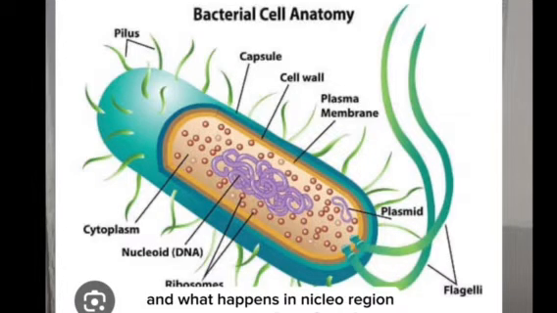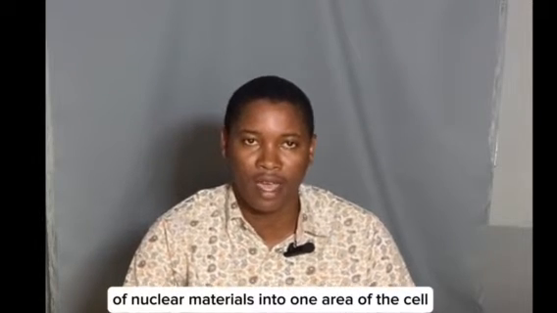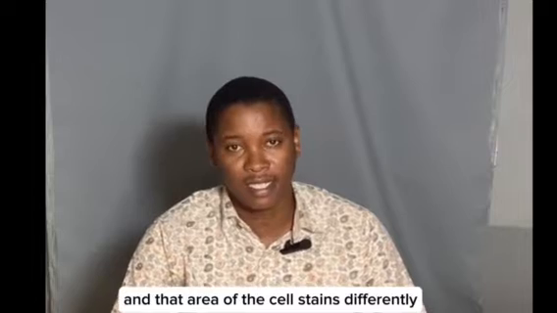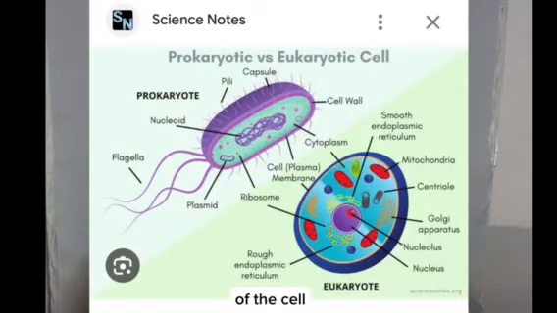And what happens in the nuclear region? You have a condensation of nuclear materials into one area of the cell. And that area of the cell stains differently. That means that it looks different from the other areas of the cell.